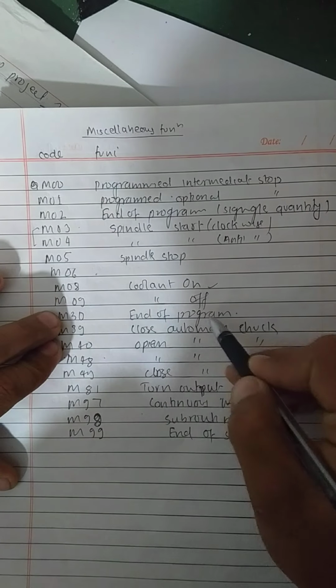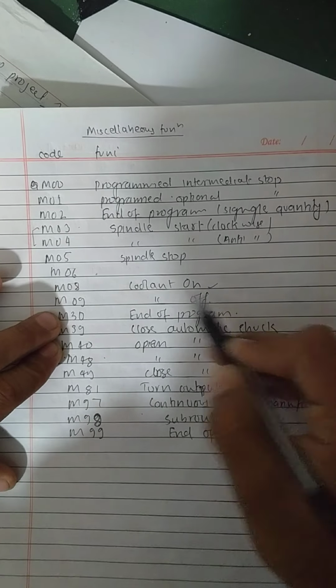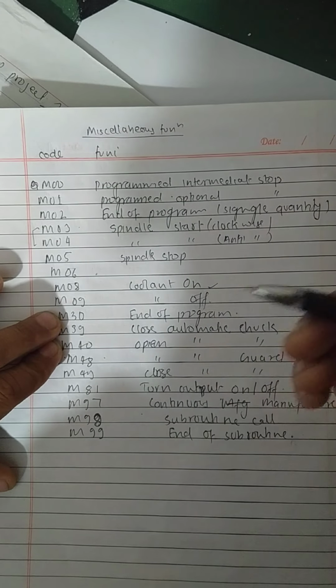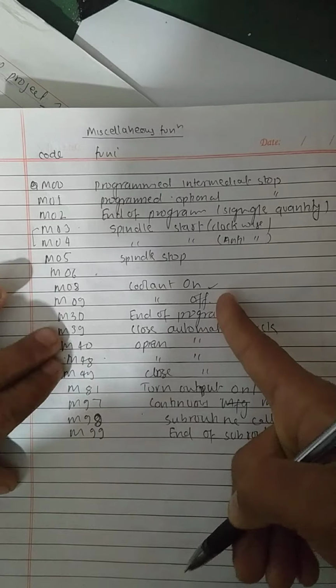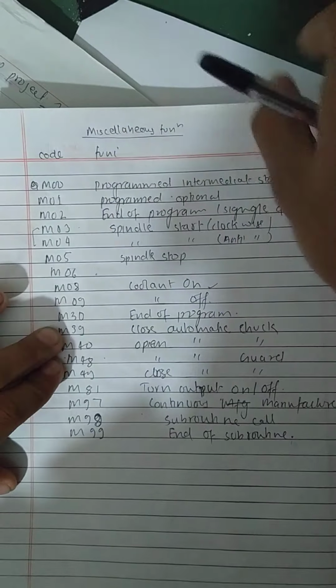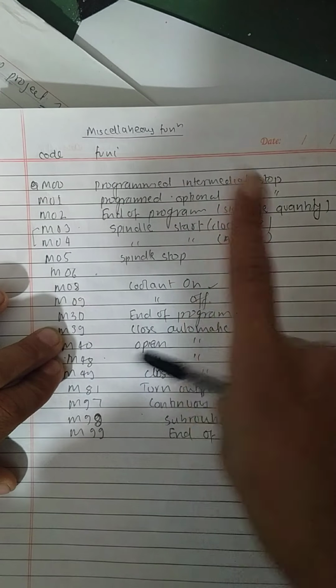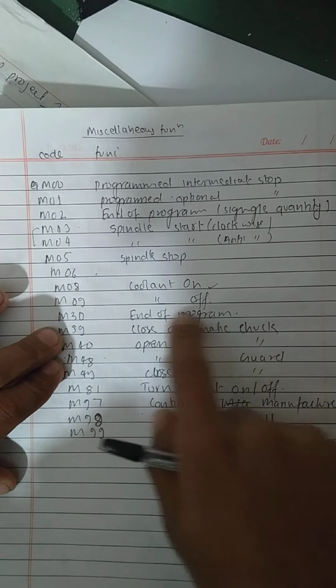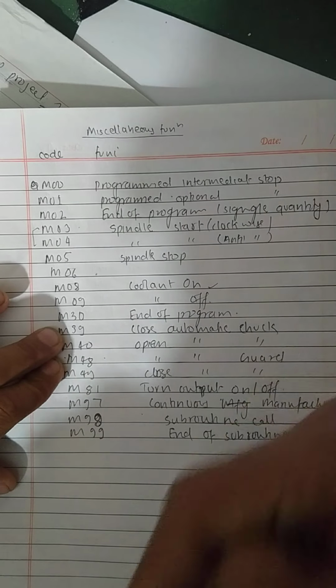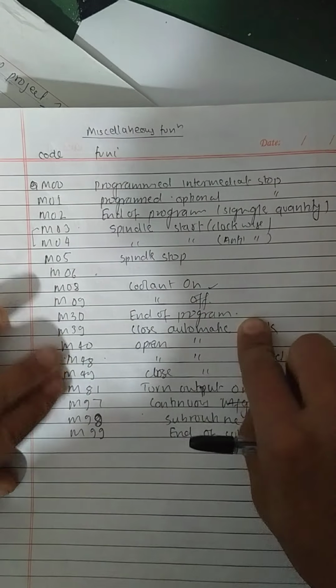M08 coolant on, M09 coolant off. We have to turn coolant on and off. M08 coolant on, first on, then M09 coolant off. M30 end of program. After writing a program, after doing something, we have to end the program. So you have to memorize this one, it is most frequently used, end of program. At every program we have to end our program, so memorize it.